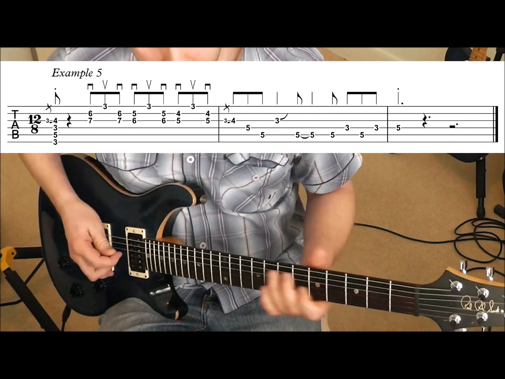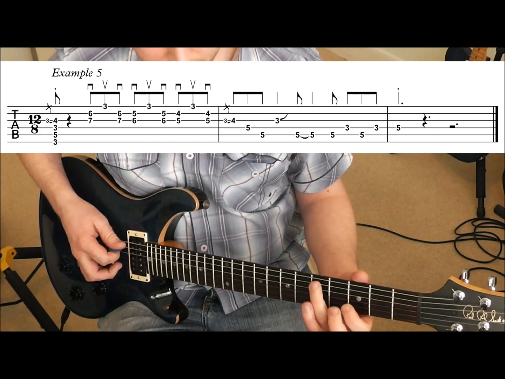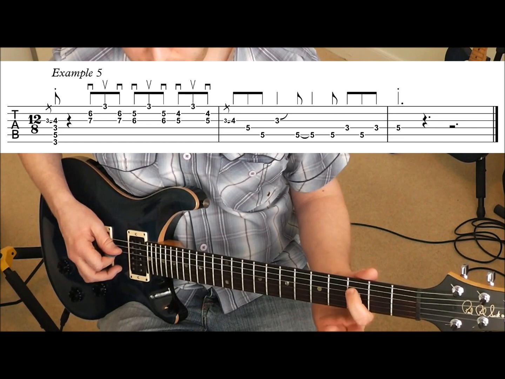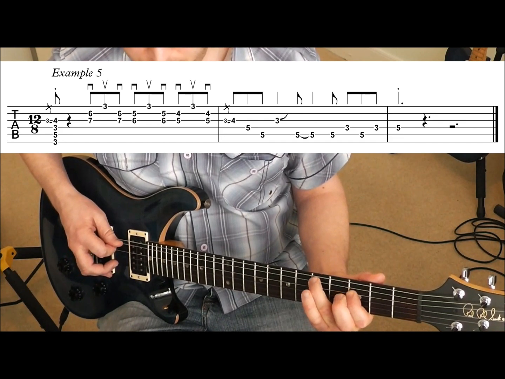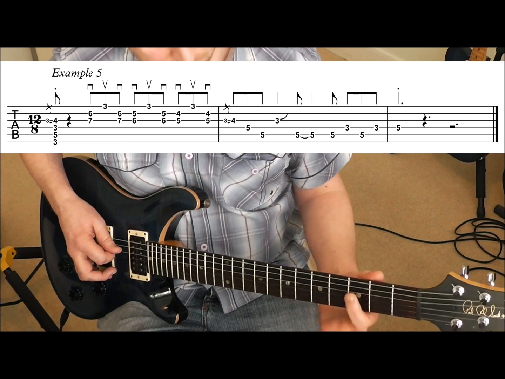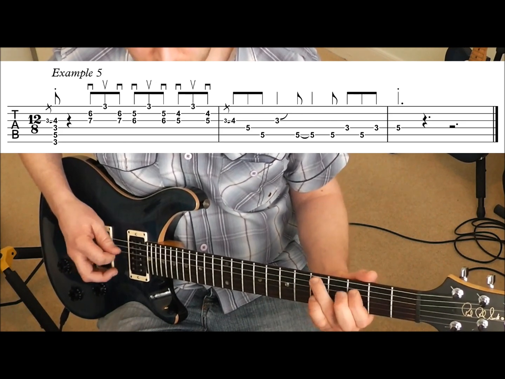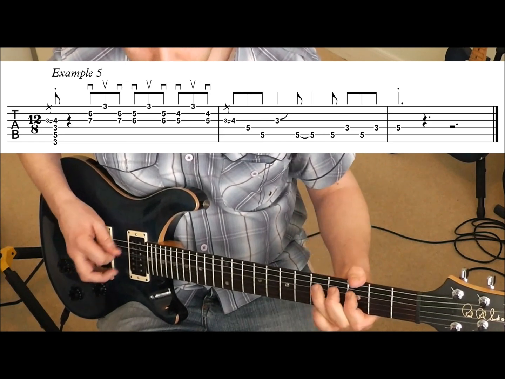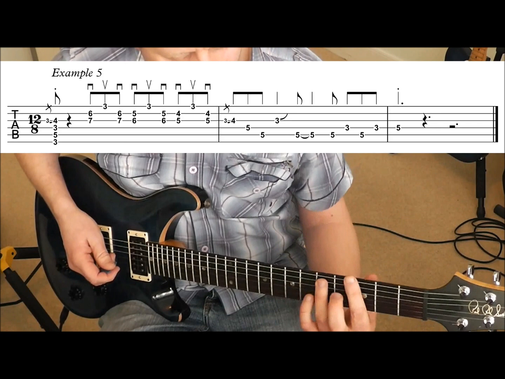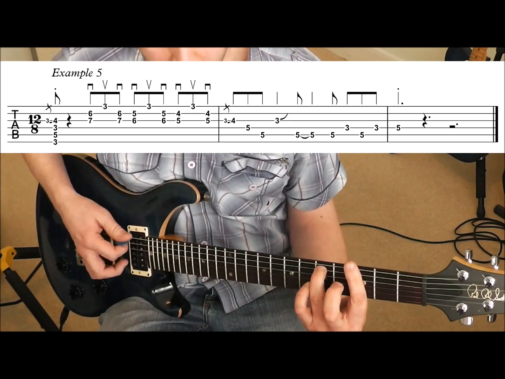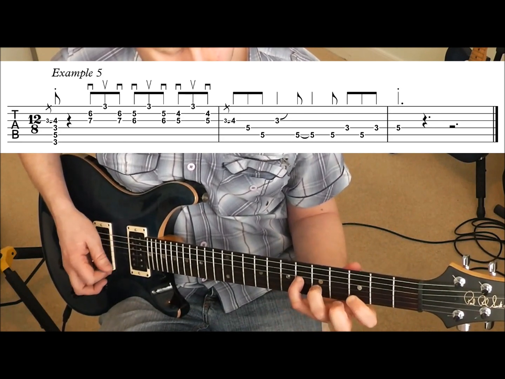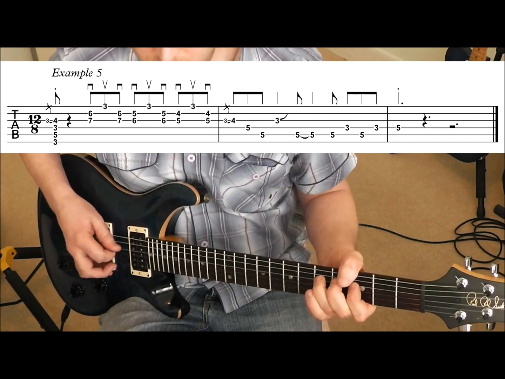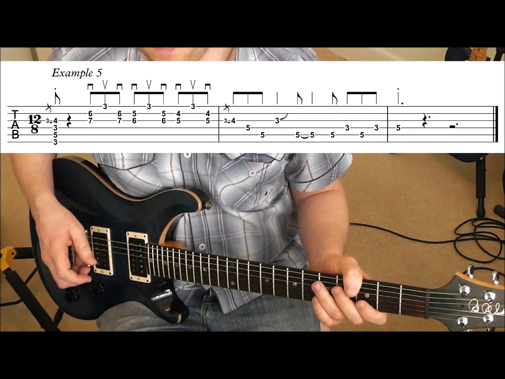Okay, so that's that, and then we finish with a little lick, so 3rd finger on the 5th fret of the 5th string. So the 1st finger on the 3rd fret of the 4th string, back to that 5th fret on the 5th, back to the 3rd fret on the 4th string, so finish on that note there. Okay, so let's play through that whole thing again. Okay, and that's example 5.